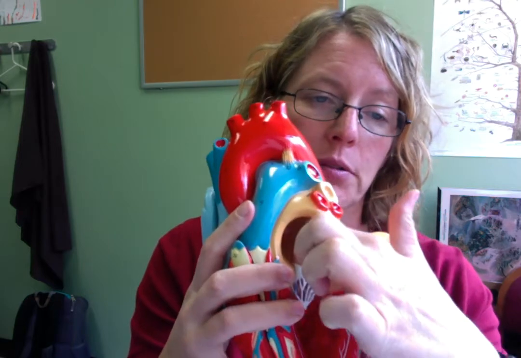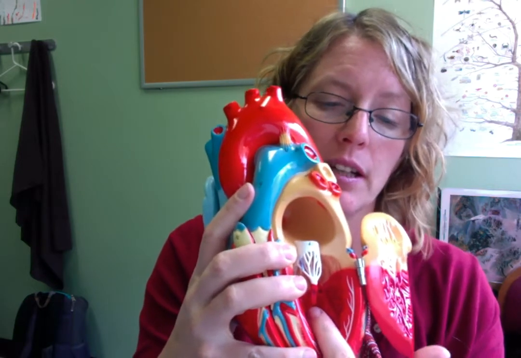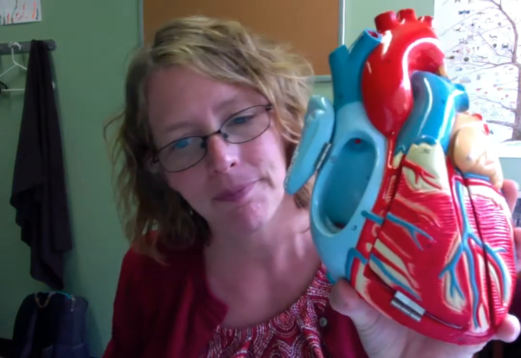On the left side, it goes through the bicuspid valve into the left ventricle and up through the aortic semilunar valve into the aorta and to the systemic circuit, all the organs and tissues of our bodies. Okay, and I think I may have hit them all.